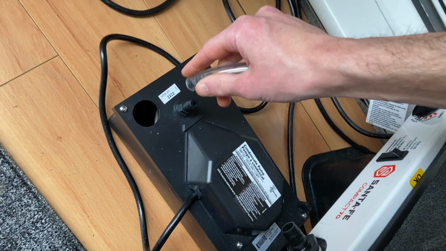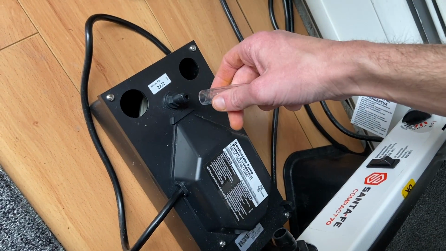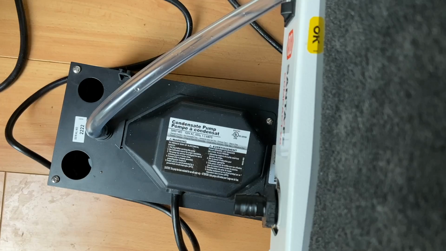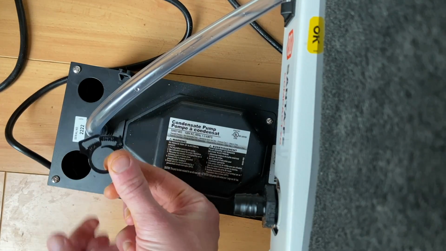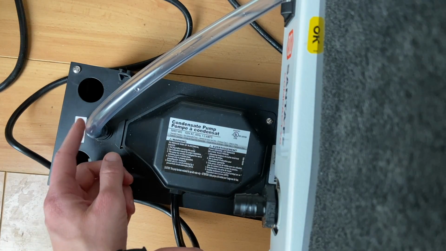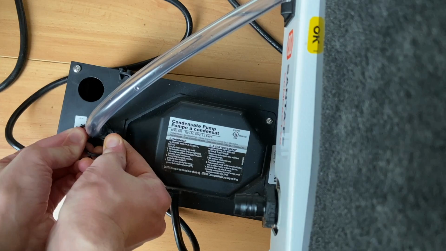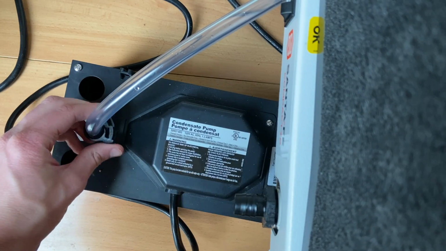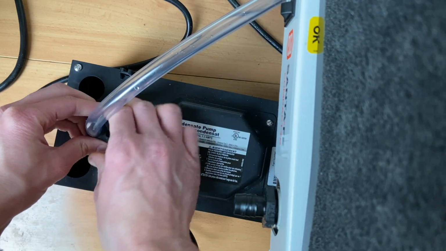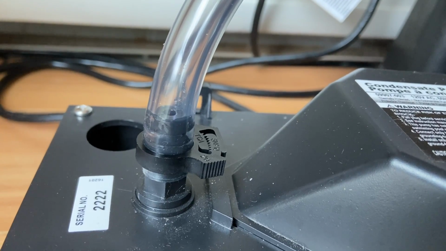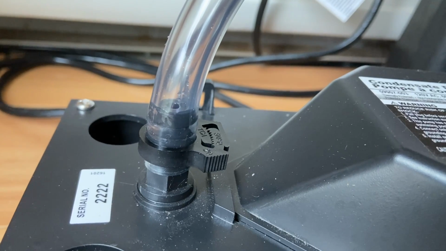So what we're going to do is fix it to the nozzle of the pump. So we put it over this nozzle here, and we push it down as far as we can go. So now we're going to use this piece that comes with the condensate pump to fix the tube to the nozzle tightly. So we're going to open it up and slip it around the tube and squeeze it shut as tight as we can get it. And you can see here where I have it fastened.